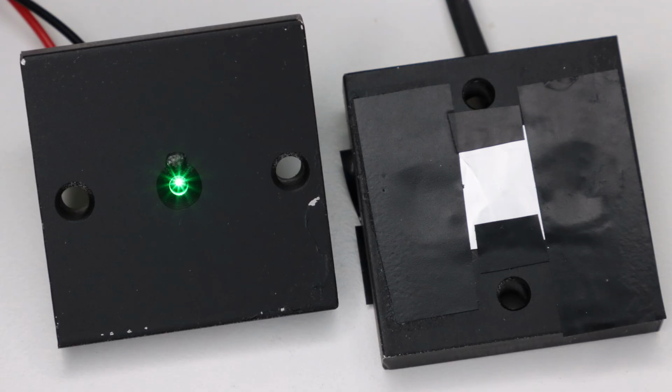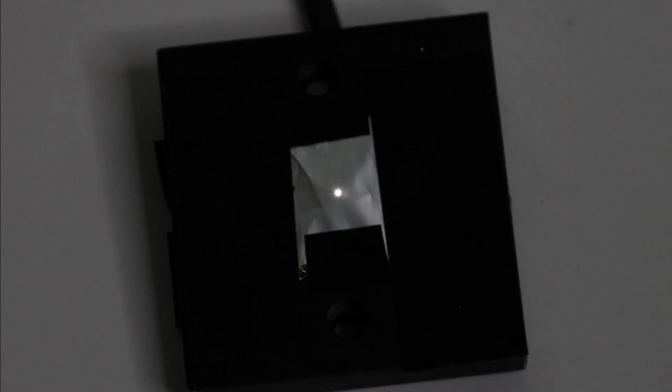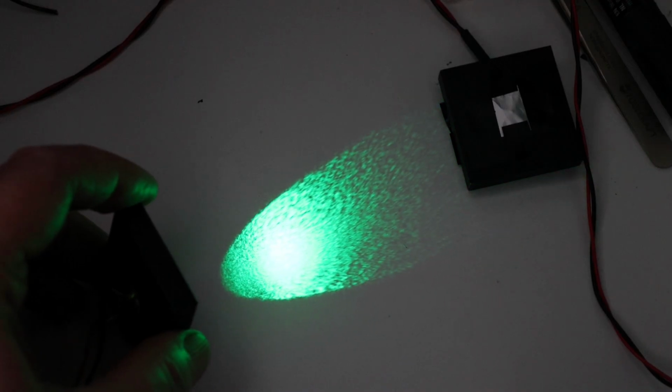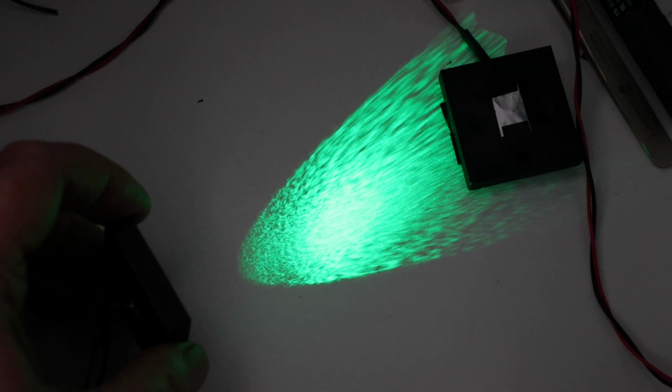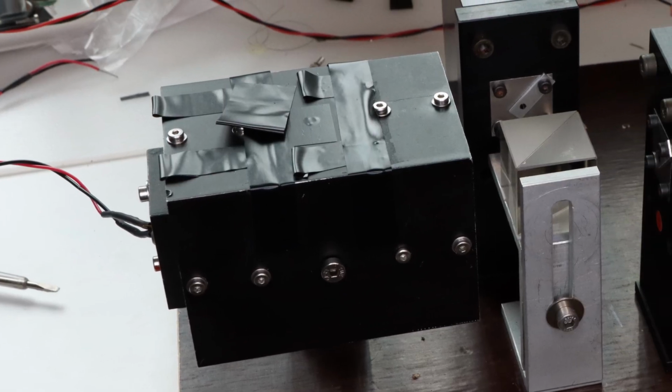The white light source is a standard white LED covered by a tin foil with a tiny pinhole in it. I estimate the pinhole to be around, let's say, 40 microns in diameter. The green laser has a wavelength of 520 nanometers, and at the power levels where the laser light becomes coherent, it's really quite bright. So, as mentioned earlier, this requires some serious attenuation of the intensity. So much about the light sources and the attenuation.